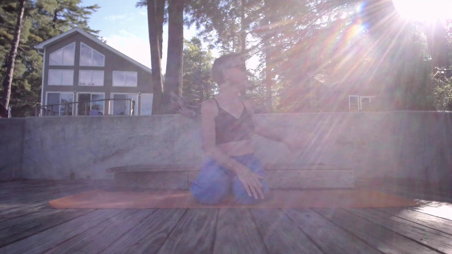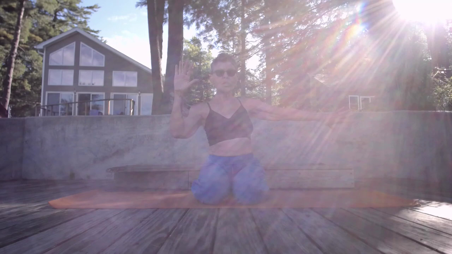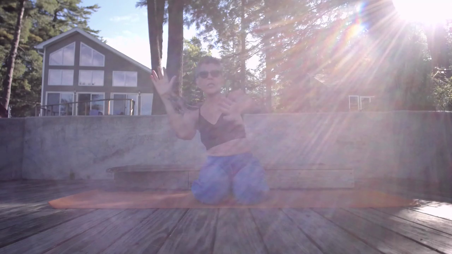Good. And with an inhale, you're coming back around to front. So you're going to spin that back arm. You're coming into Garudasana arms. The back arm is spinning, and you wrap here. Back arm comes under, and you intertwine and pulse again.